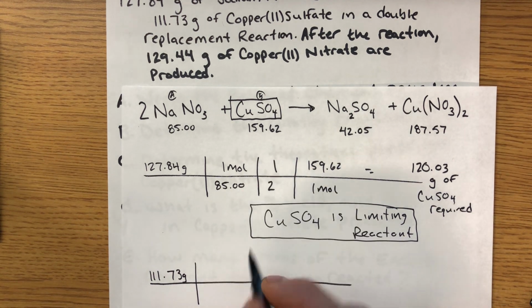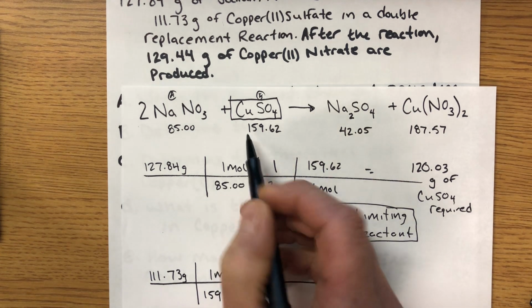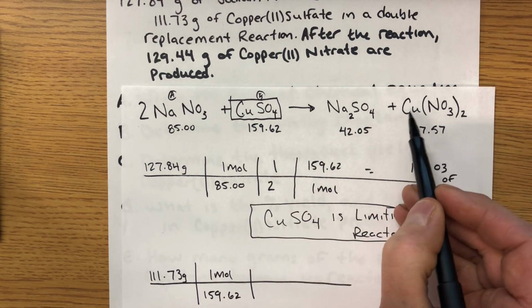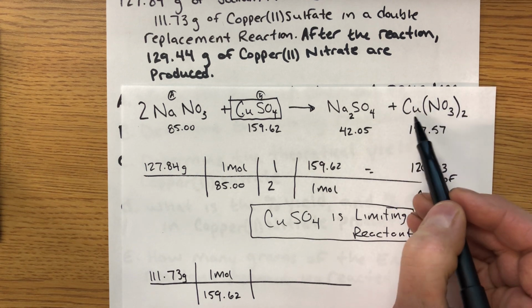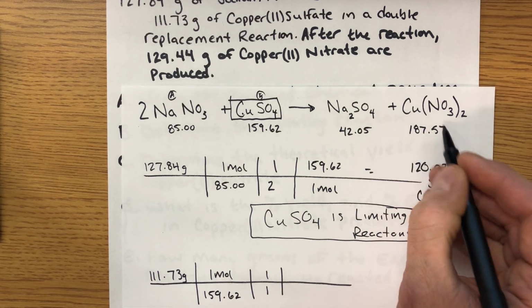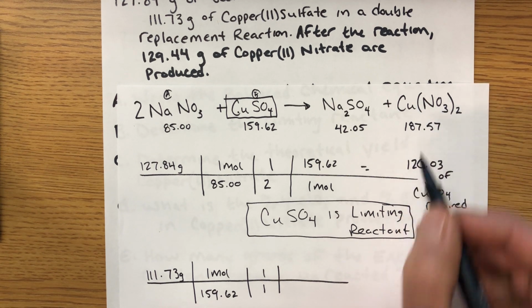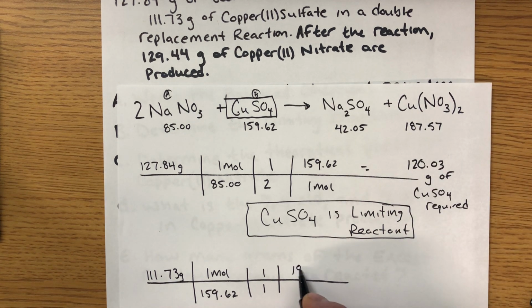Its molar mass is 159.62 grams per 1 mole. The mole ratio between our limiting reactant and our product is a 1-to-1 ratio. That's nice. And the molar mass of chemical B, the copper 2 nitrate, is 187.57.